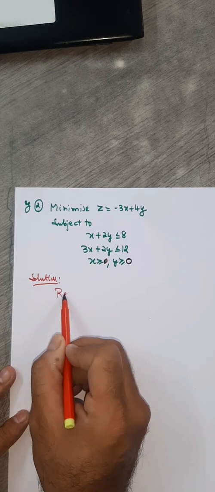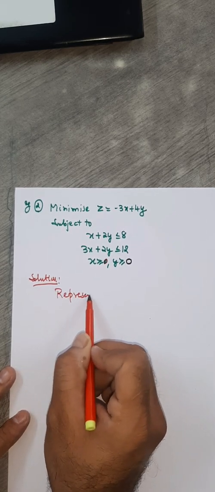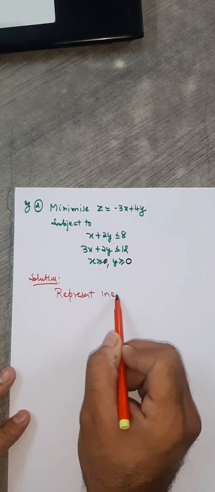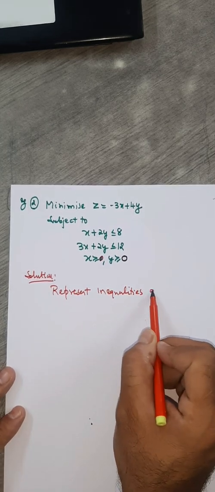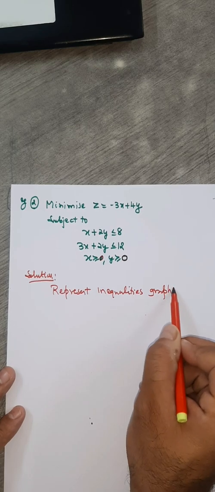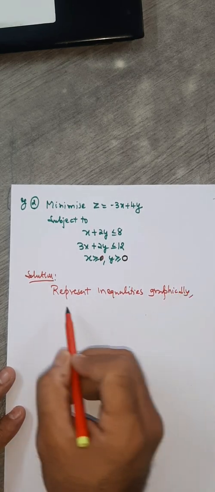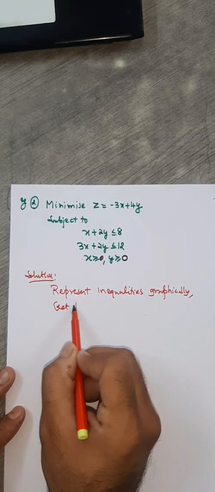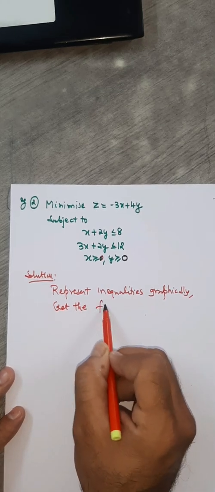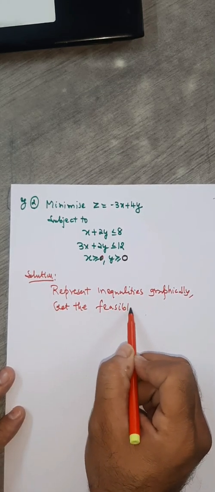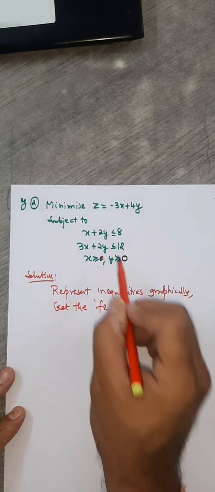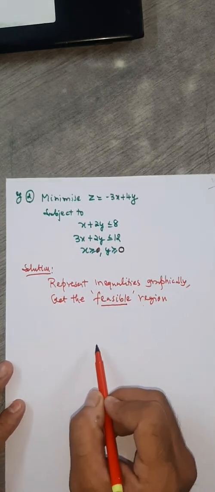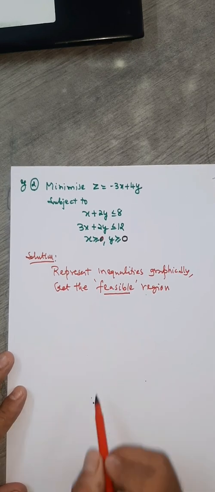So represent these inequalities graphically and get the common region. Common means here feasible. Feasible means solution region, feasible region. Feasible means common to these two, as we did in 11th or even in previous examples.